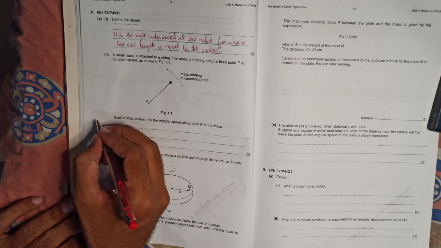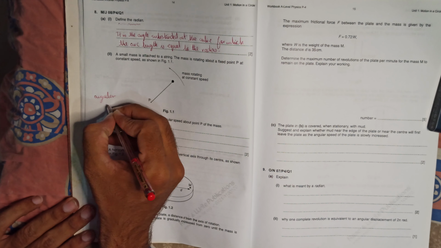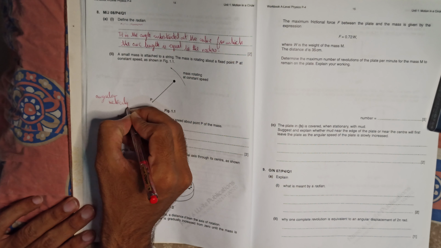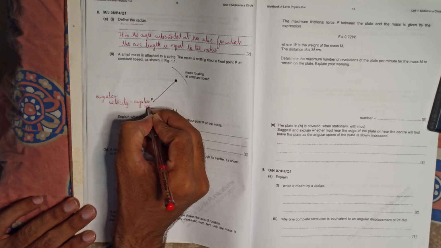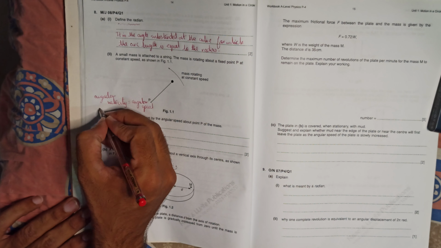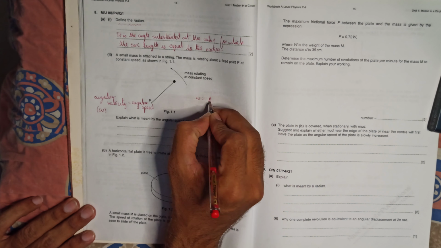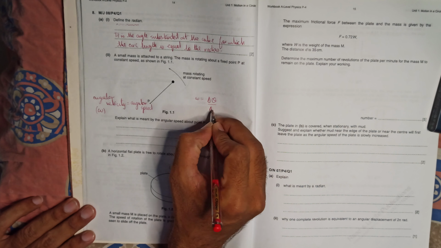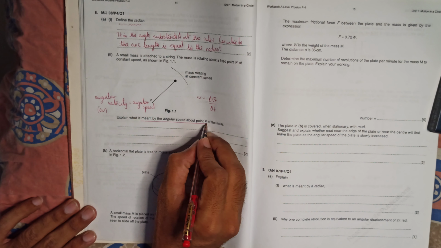So angular speed is actually the angular velocity. मैं यहाँ पर लिख देता हूँ angular velocity equals to angular speed. And मैंने theory में बताया था that angular velocity is actually omega. So we know that omega equals to delta theta upon delta time.